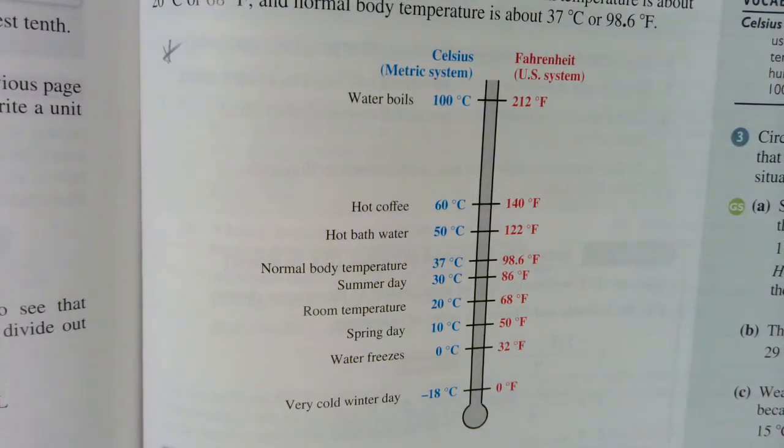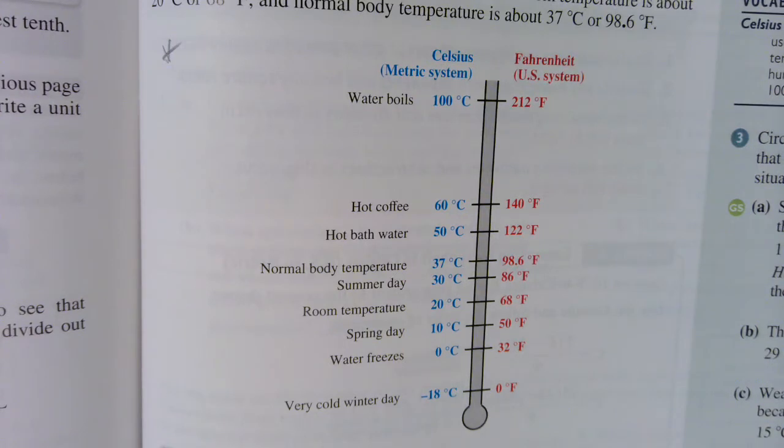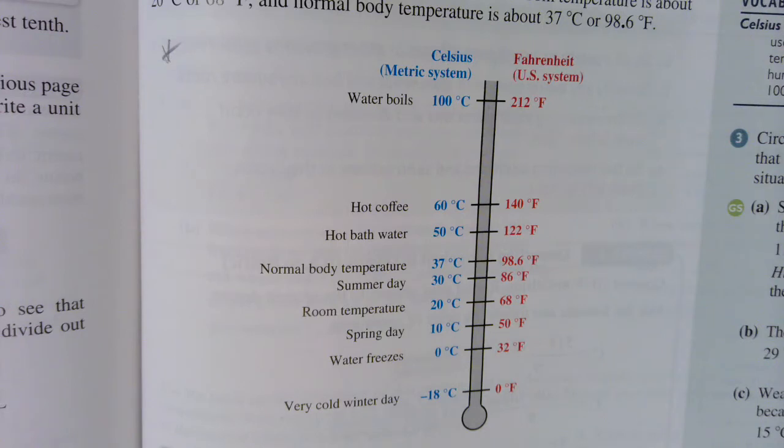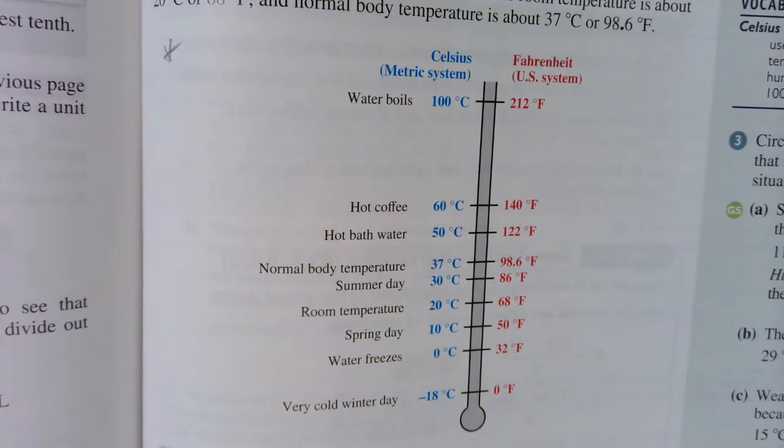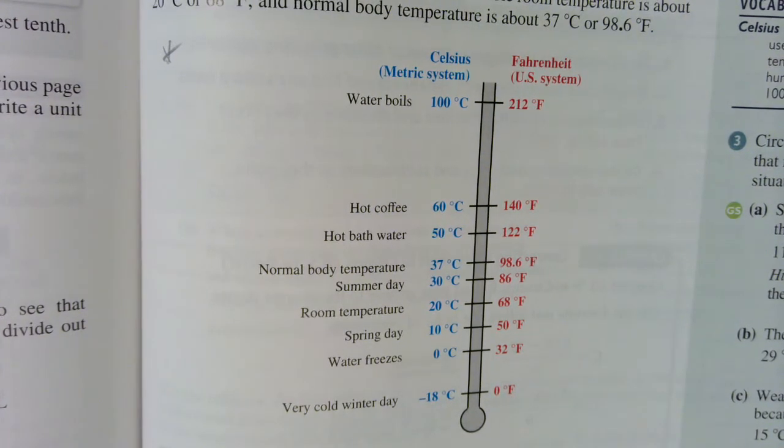Hot bath water, 50 degrees. Coffee, 60 degrees. So those are how Celsius temperatures compare with our U.S. Fahrenheit. And so really it makes a lot more sense, doesn't it? Because we made 0 degrees be a very cold winter day. Kind of random, huh? And water boils at 212 degrees Fahrenheit. So I don't know who came up with our system. It's very random, and the metric system is far more unified. But once again, we're used to Fahrenheit, so we know rooms are 72 degrees, and that's just how we think, and we have to kind of convert now to metric.